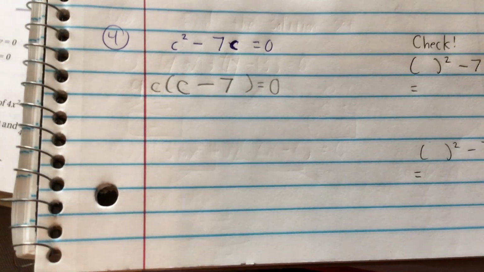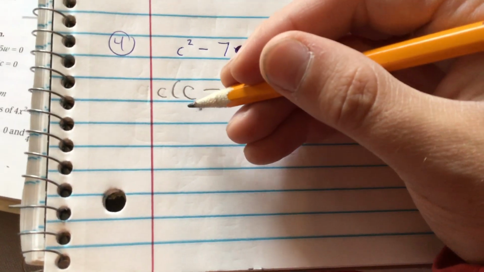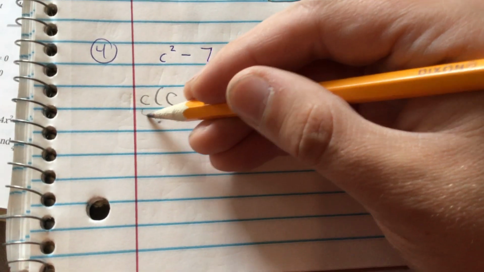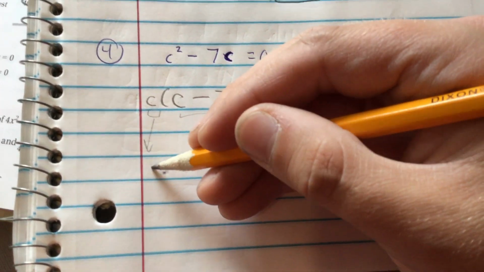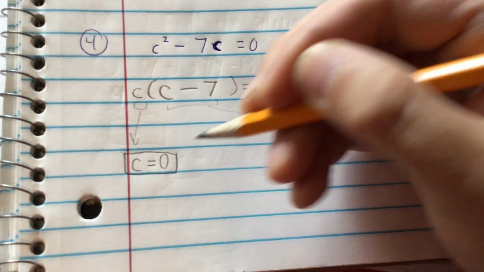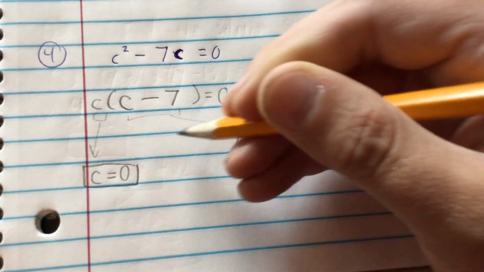So the factored form becomes c times the quantity c minus 7 equals 0. So I'm going to break this up into two cases. Woohoo, I don't have to work. C equals 0. Or c minus 7 equals 0.